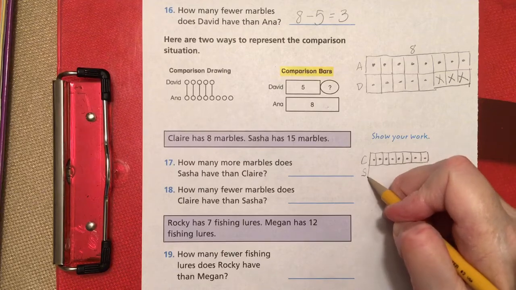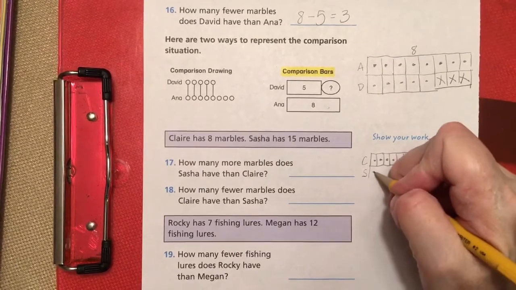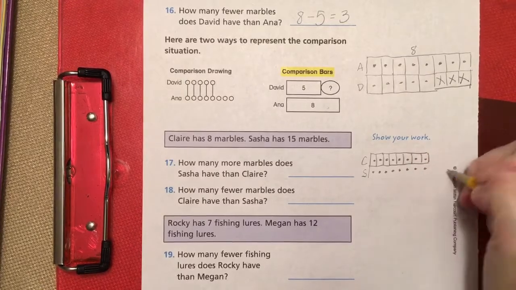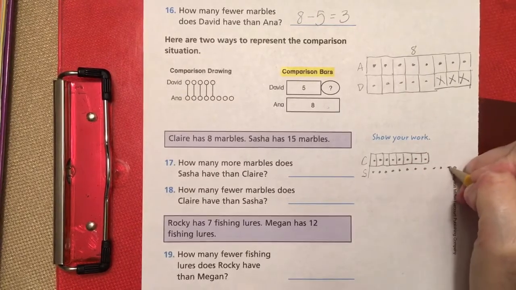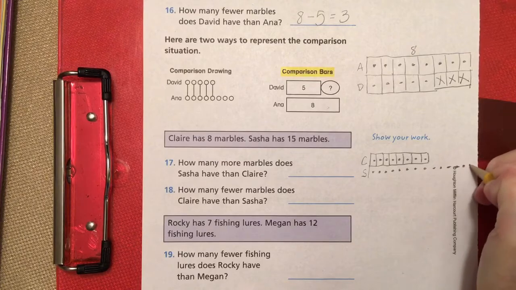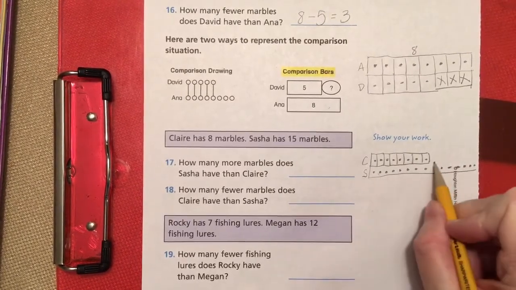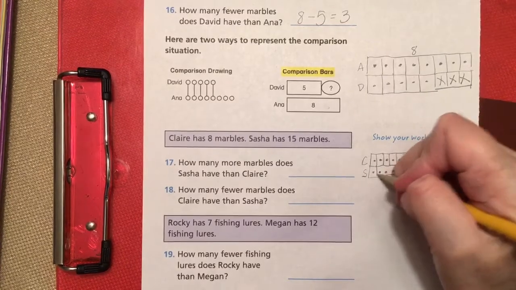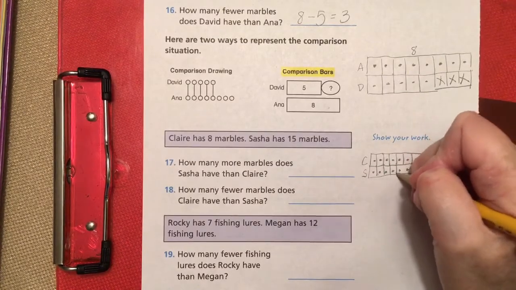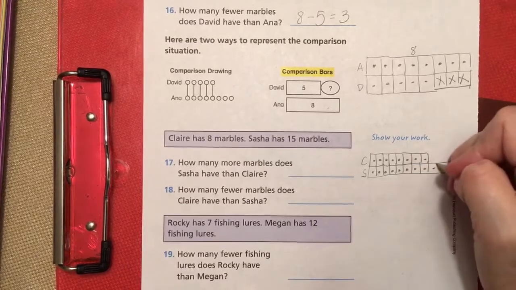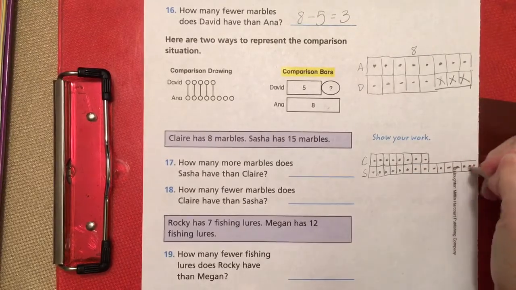And then it said Sasha has 15. So 1, 2, 9, 10, 11, 12, 13, 14, 15. Ooh, I might run out of room.